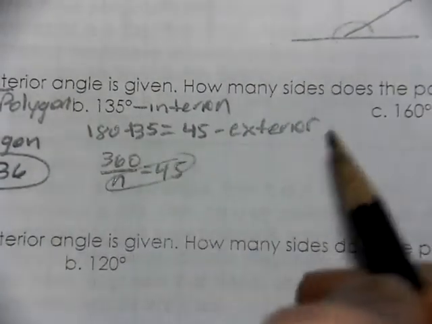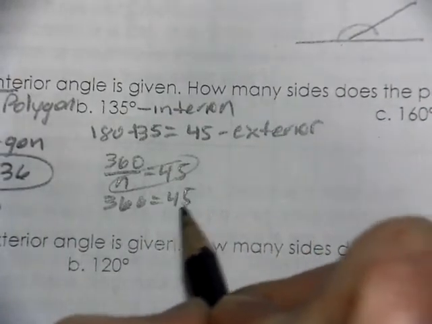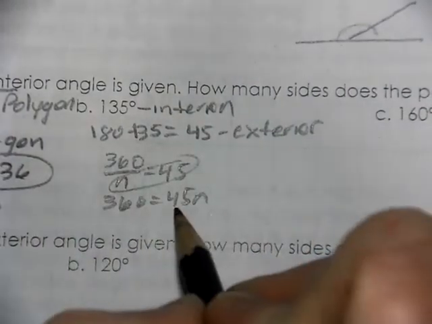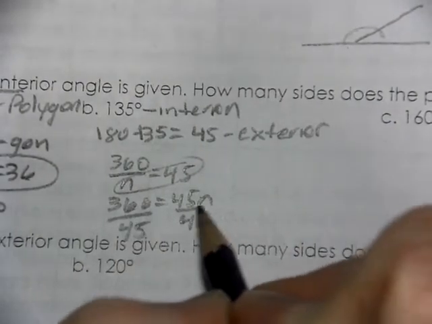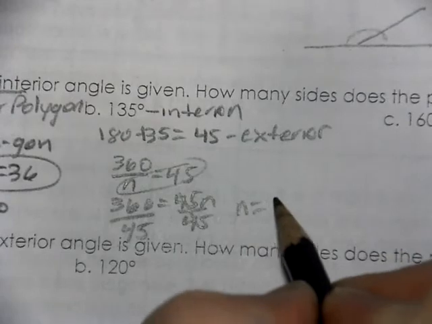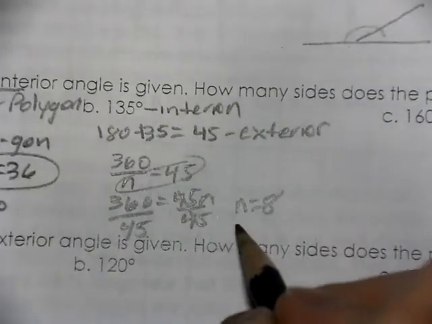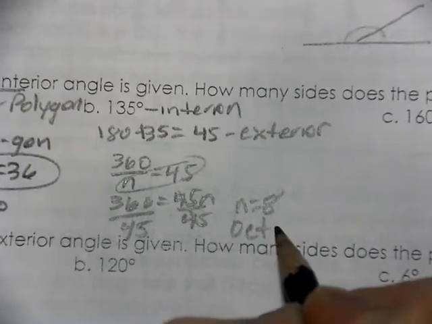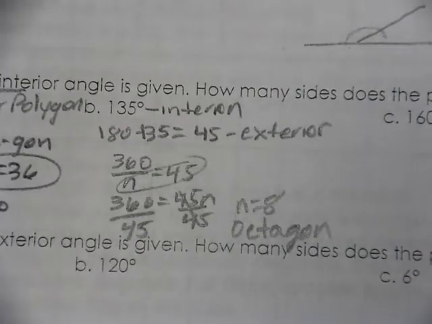And all you got to do is multiply and divide. So we get 8 sides. Octagon.